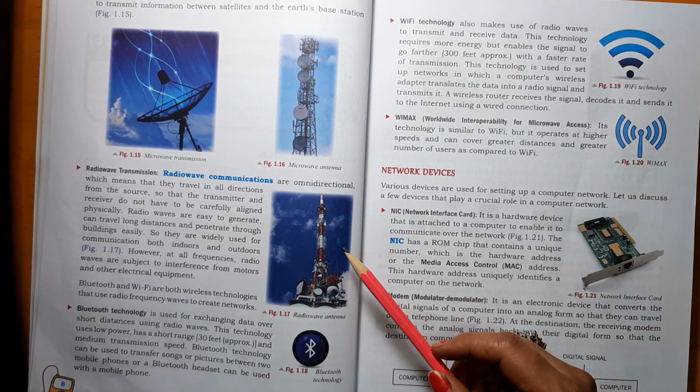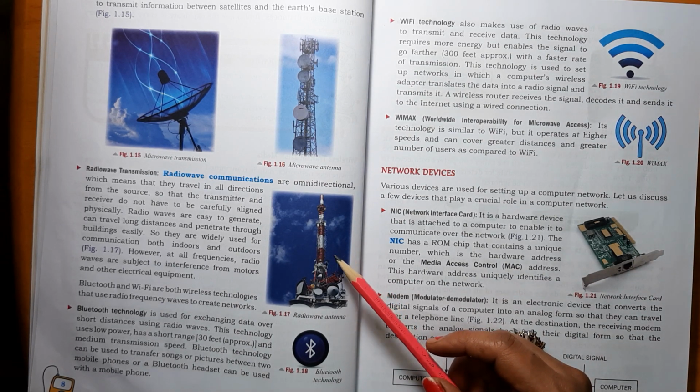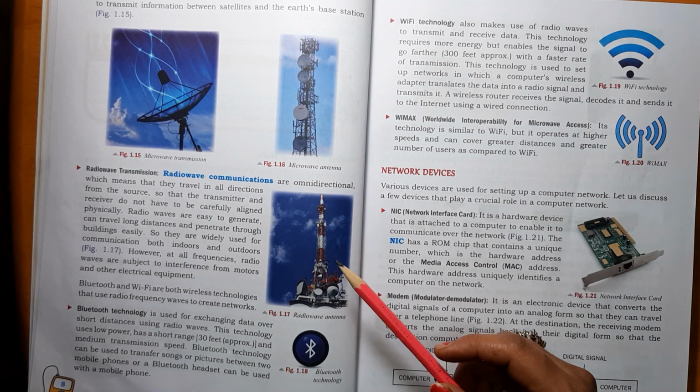Wow, that's a brilliant idea. Radio waves are easy to generate, can travel long distances, and penetrate through buildings easily. These are the main advantages of radio wave transmission, right?